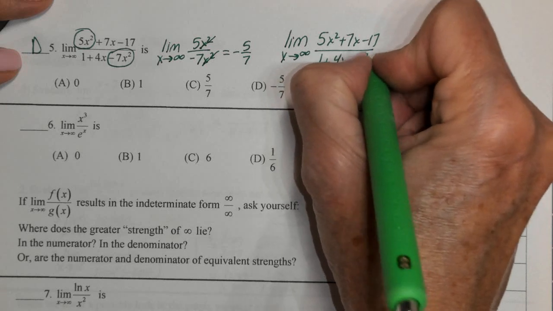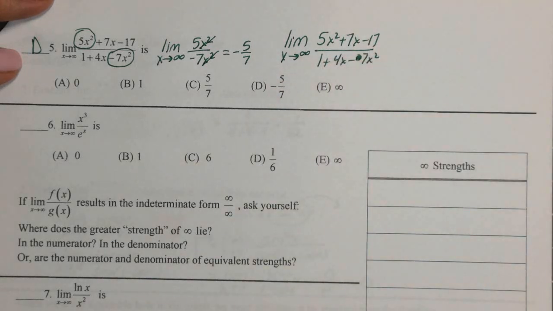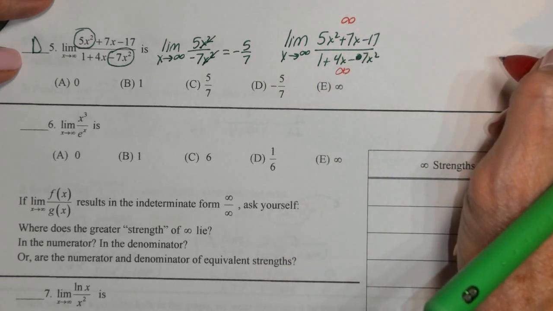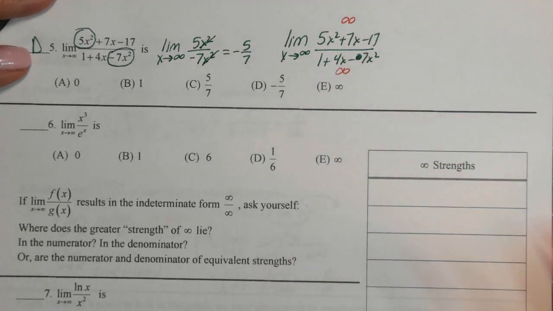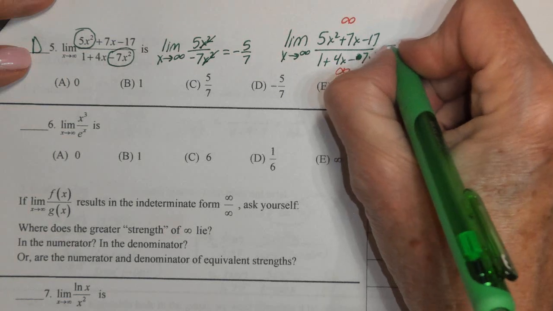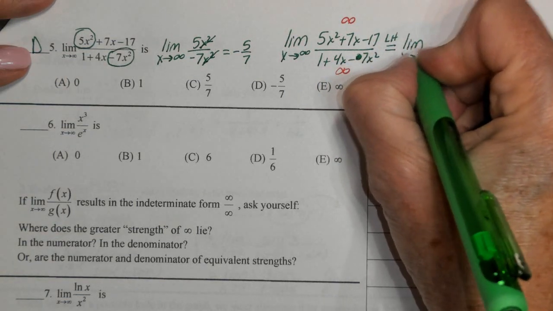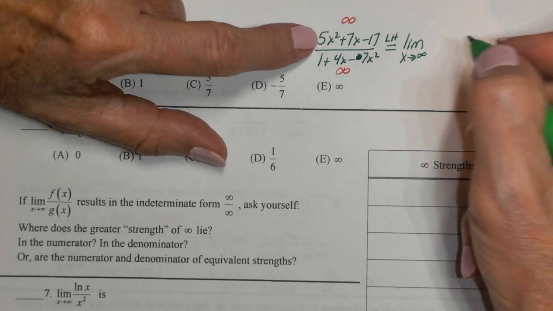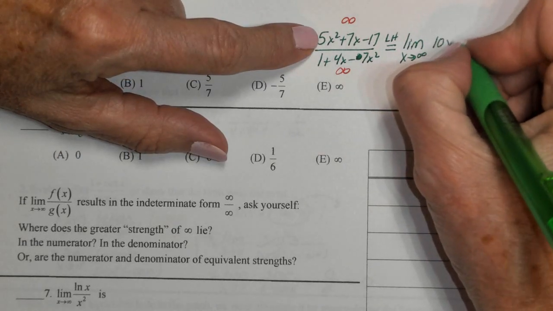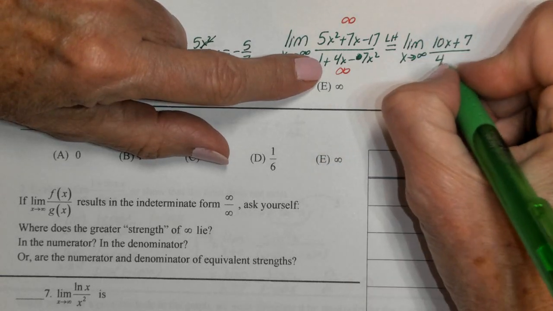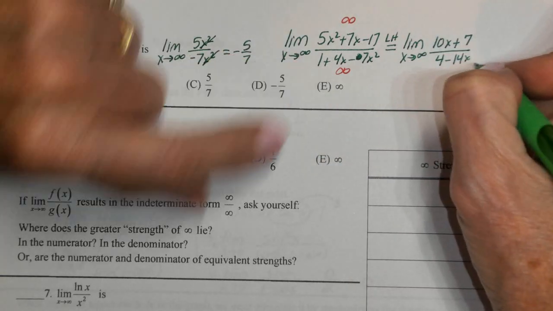Oops, 7x squared. Okay, we do get infinity over infinity, which is a L'Hopital's indeterminate form, so I could apply L'Hopital's rule. The derivative of the top is 10x plus 7. The derivative of the bottom is 4 minus 14x.